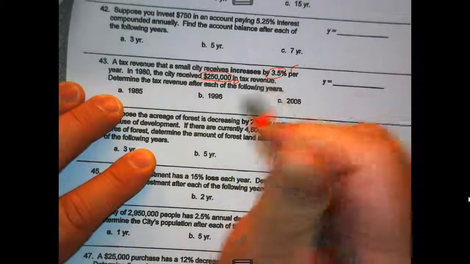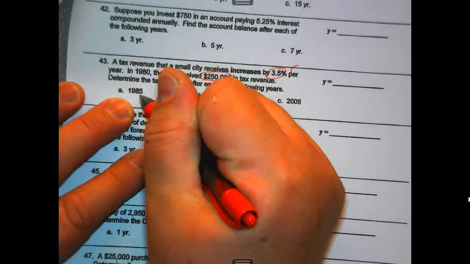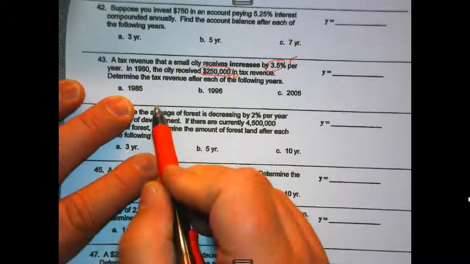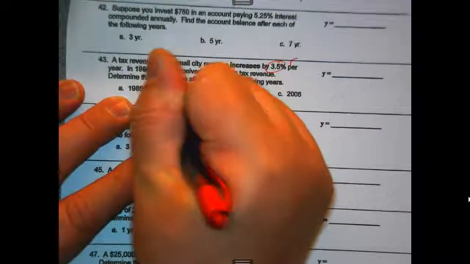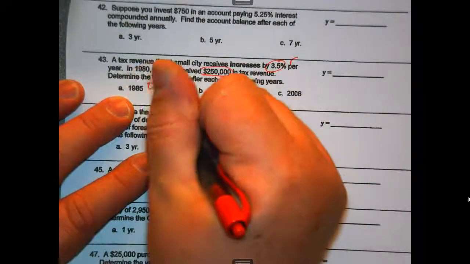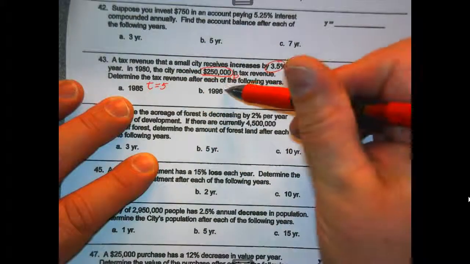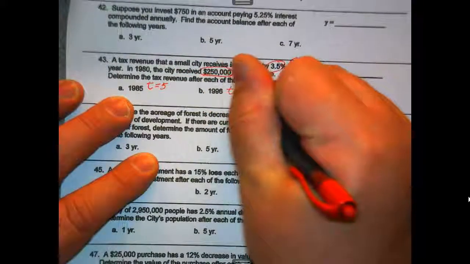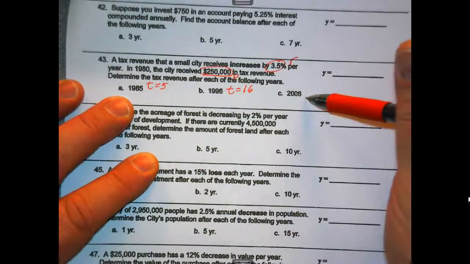Now be careful. We started in 1980. Now we're determining it for 1985. So what's my T? 1980 to 1985, 5 years. From 1980 to 96, 16. 1980 to 2006, 26.